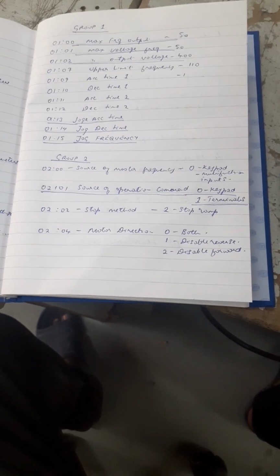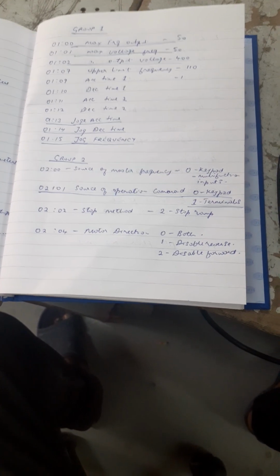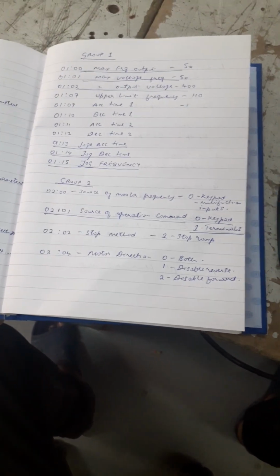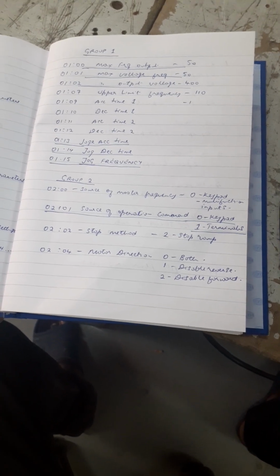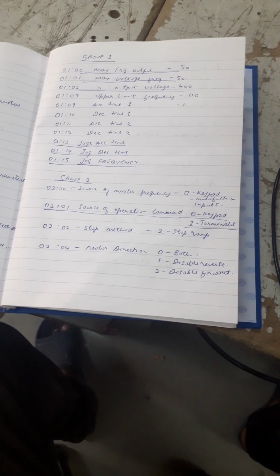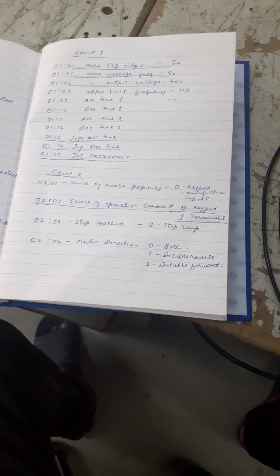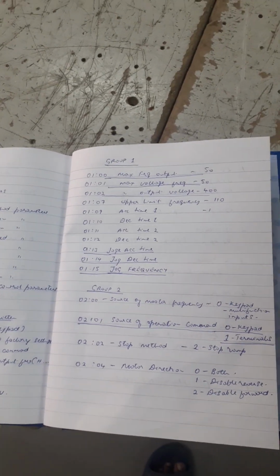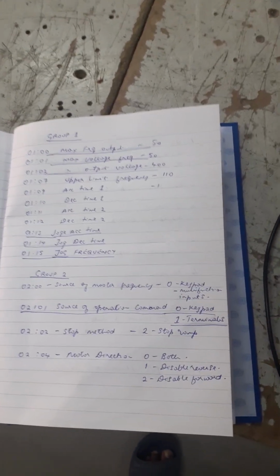So let me show you how you can go about changing, or rather running, from the keypad or from the terminals. At the moment, I have selected 02.01, source of operation command.